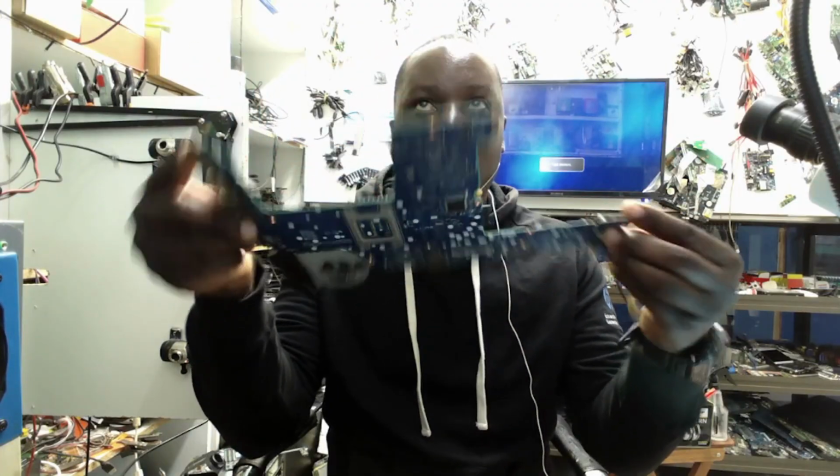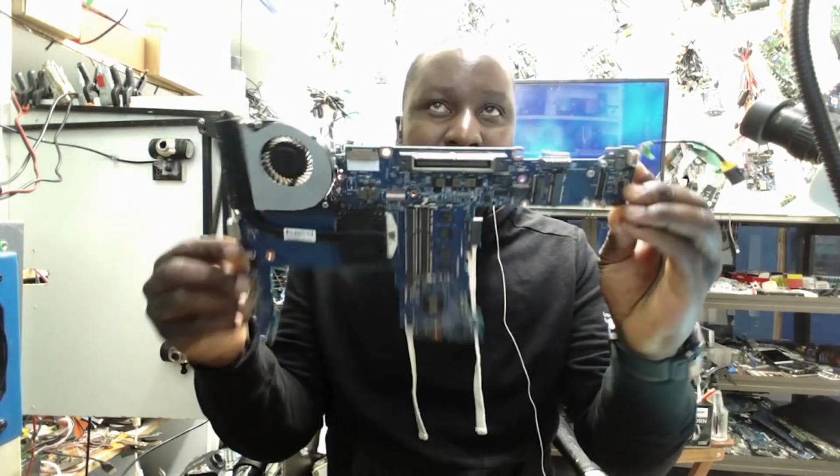So we have a job that is coming from another computer shop. You see a laptop motherboard. The board came like this, and the story about this motherboard, they are saying the customer came with a working laptop but with no sound.